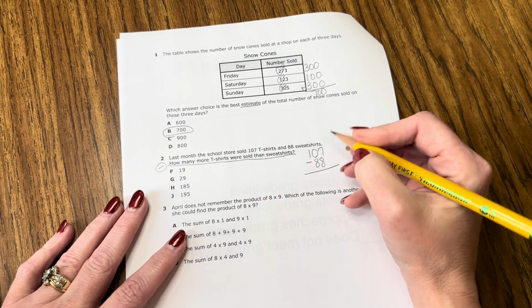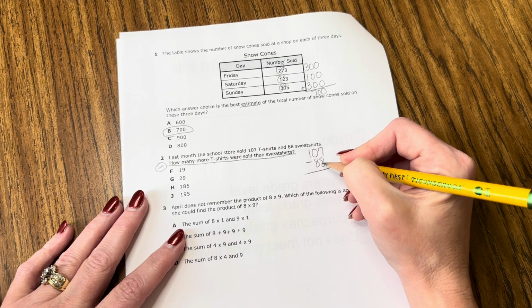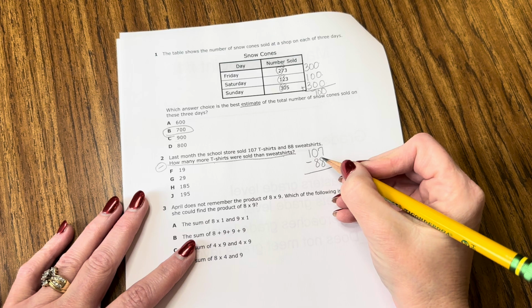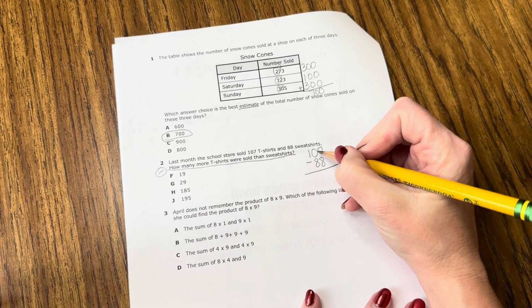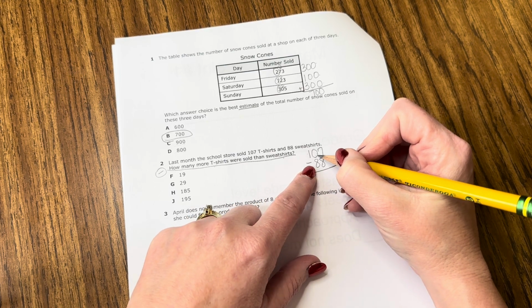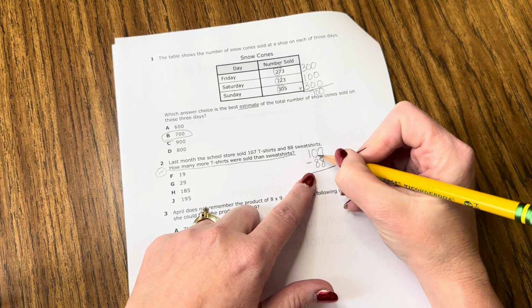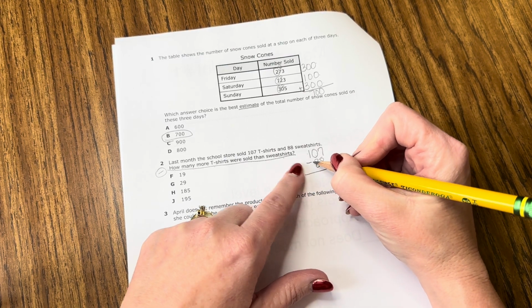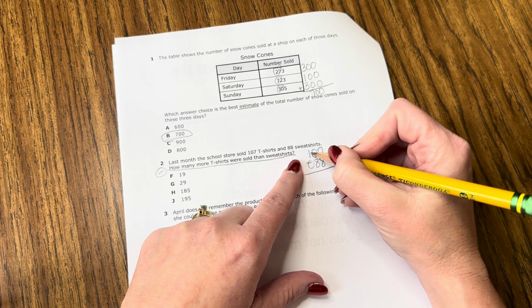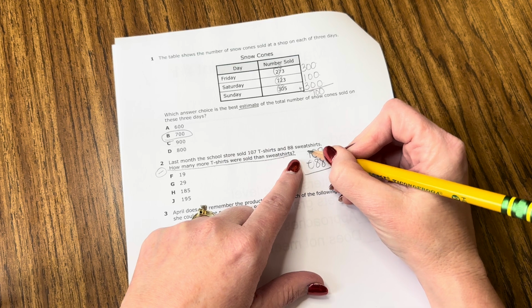7 minus 8. More on the floor, I have to go next door. I can't take 8 from 7. But in this case, I can think that this is 10 hundreds because I don't have any tens here, right? I can think that this is 10 tens. So I'm going to use the 10 tens.